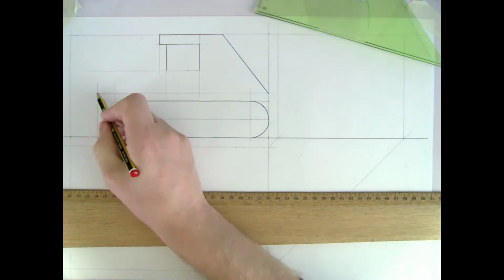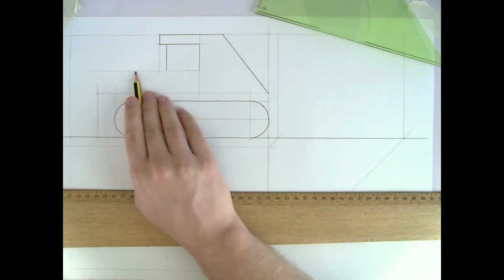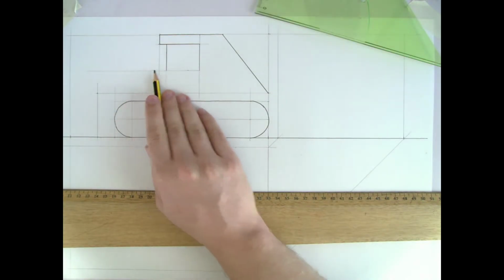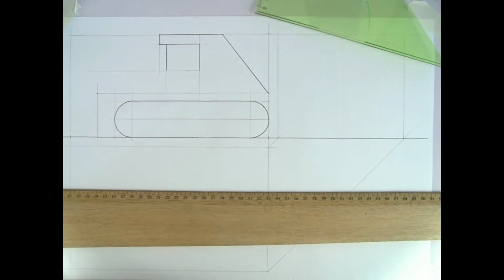So we'll need to work out the slope going back along here. We're not given a distance for how far out it is from the window or from anywhere back there, but we are given a different dimension. So we'll have a look at that in a moment.